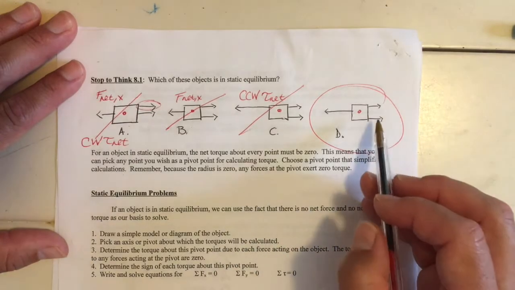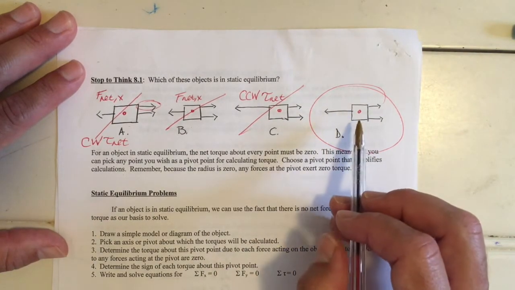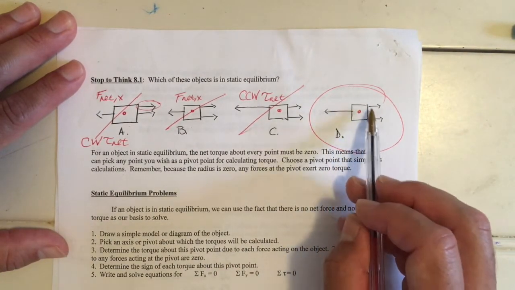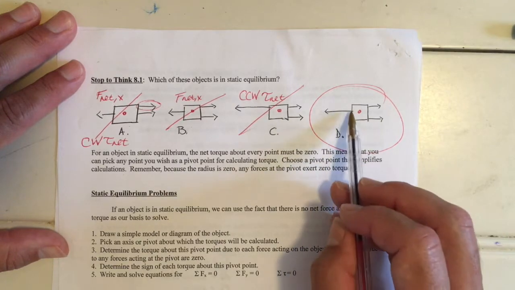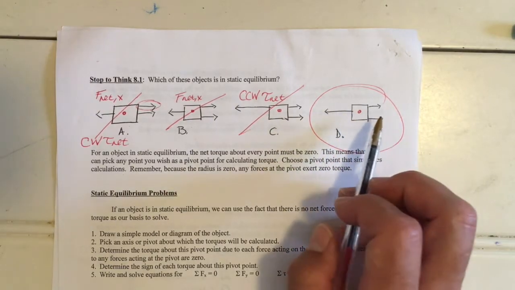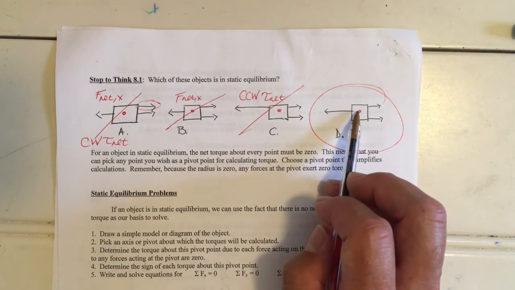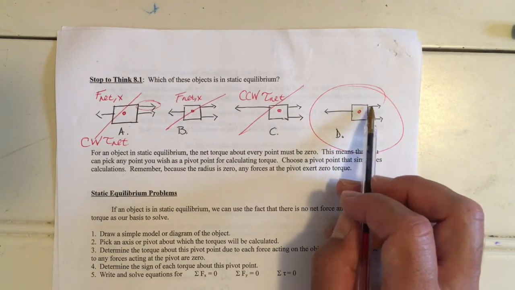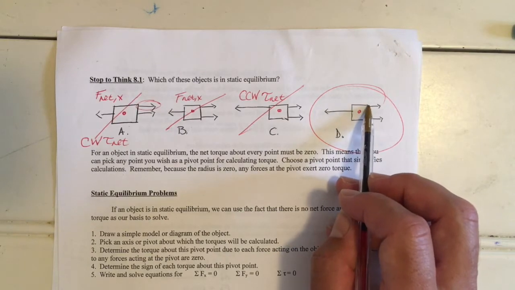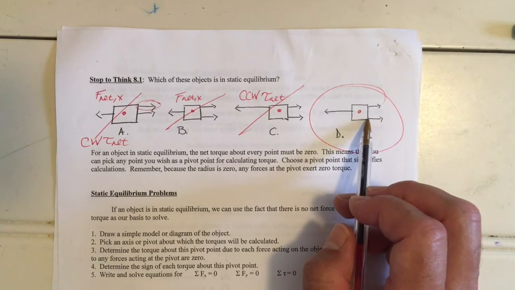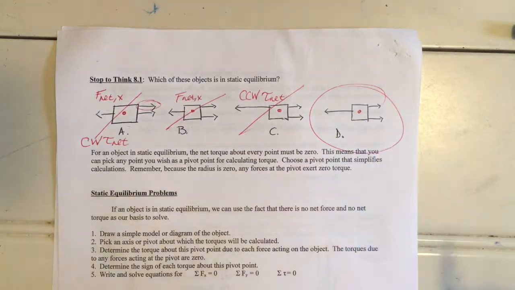Let's look at why. First of all, X forces, do they balance? Yes, right? 2 to the right, double to the left. Torques, do they balance? This one goes through the pivot, so no torque. And yes, in this case, this one would do a clockwise torque. This would do a counterclockwise torque of equal magnitude. So this is our correct answer.